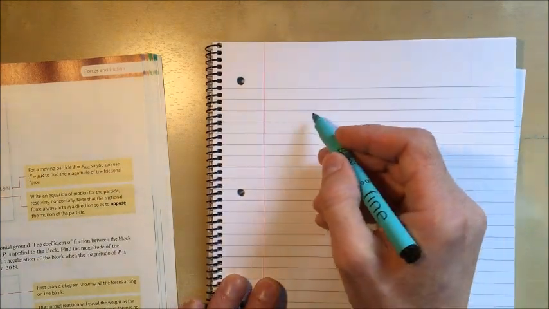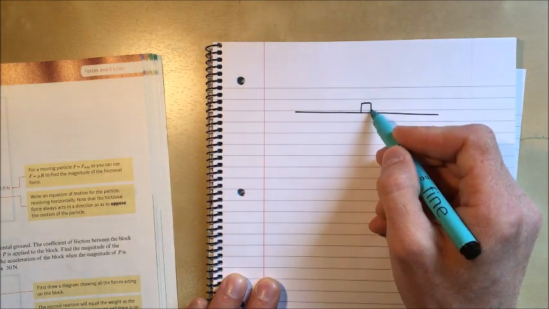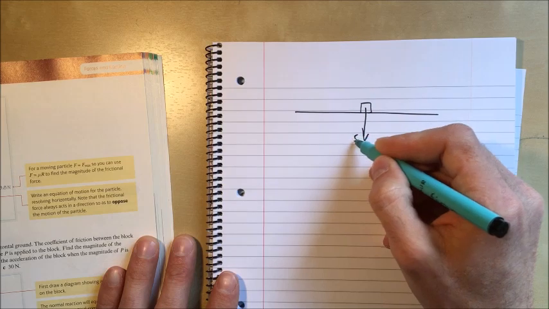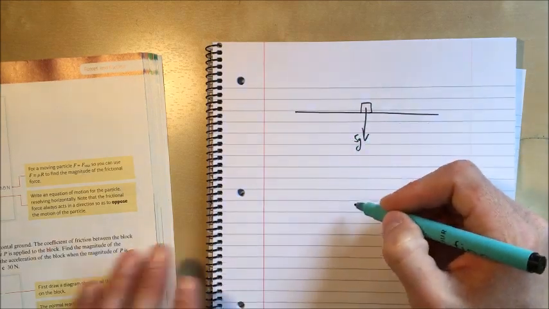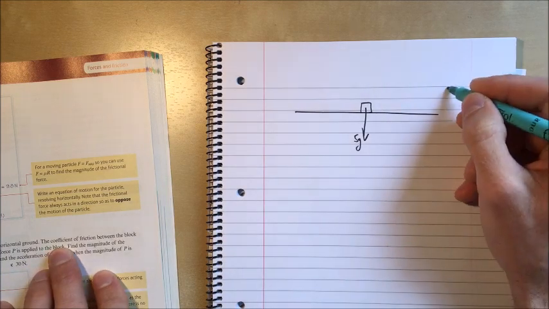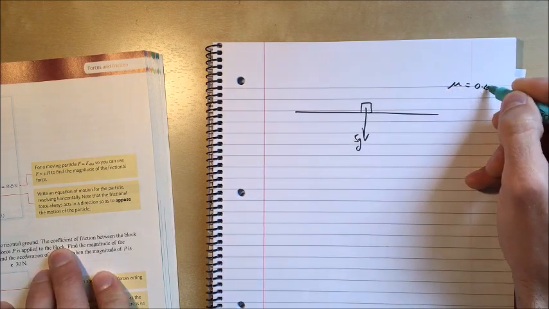I won't do the whole of example 9, but let's just get into the habit so that you can start to see the pattern a little bit here. We've got a block of 5 kilograms, so there's 5g newtons pushing down. It's on rough horizontal ground, and the coefficient of friction between the block and the ground is 0.4, so mu equals 0.4.